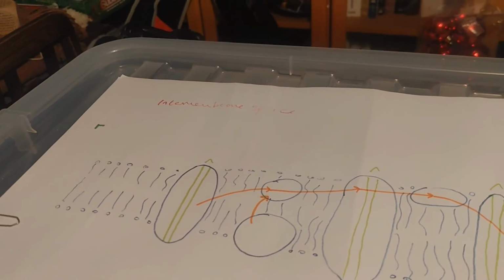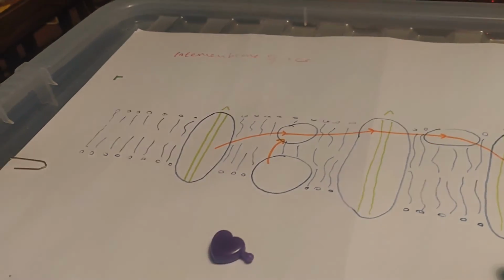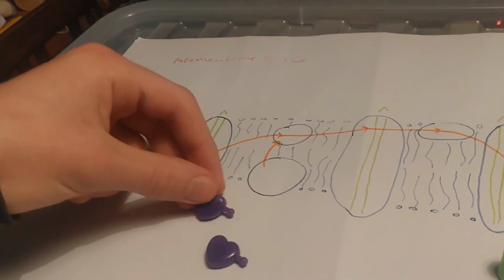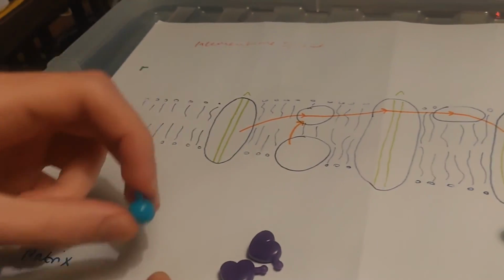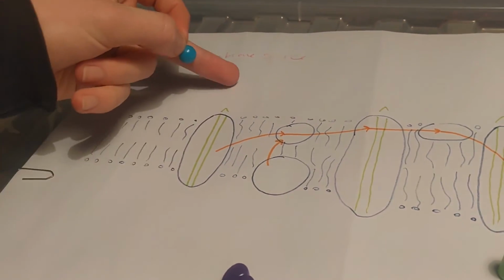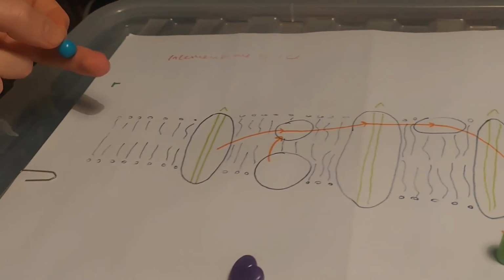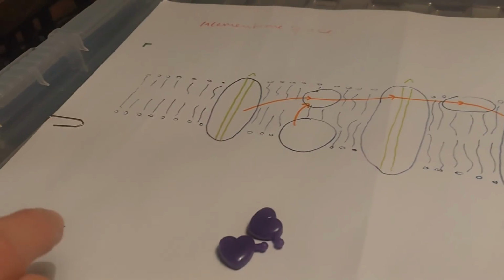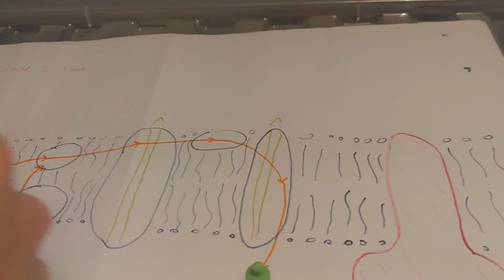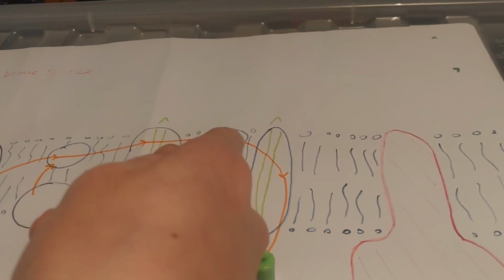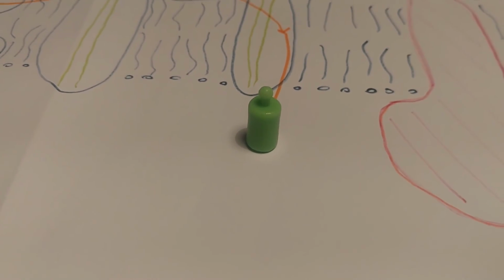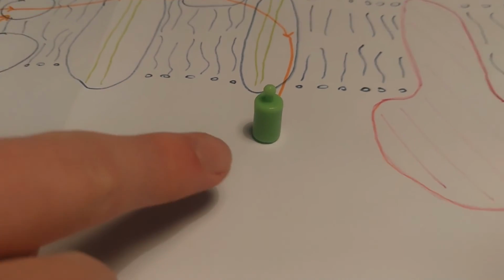And this happens many times because we're going to have lots and lots of NAD coming up here, and the protons go up here. And the electrons are transported along the electron carrier chain through all of these to the final electron acceptor, which is that oxygen molecule there.